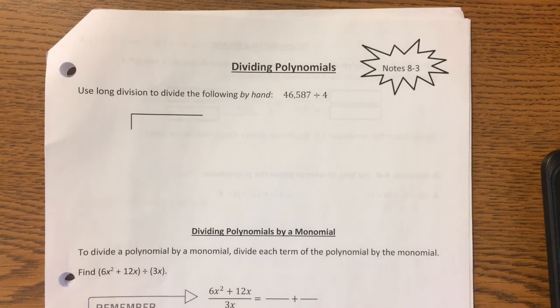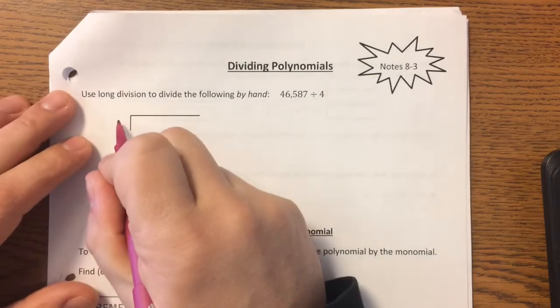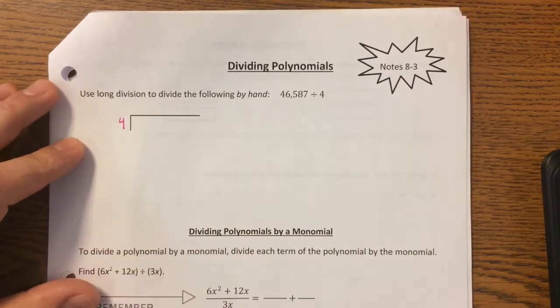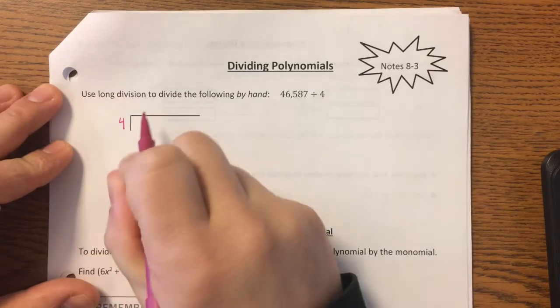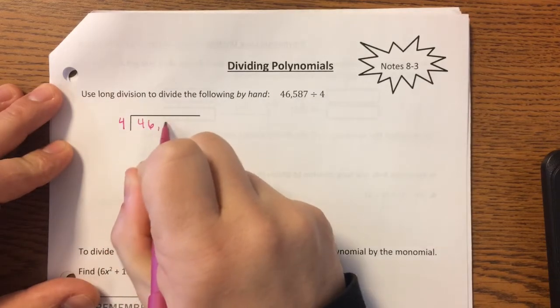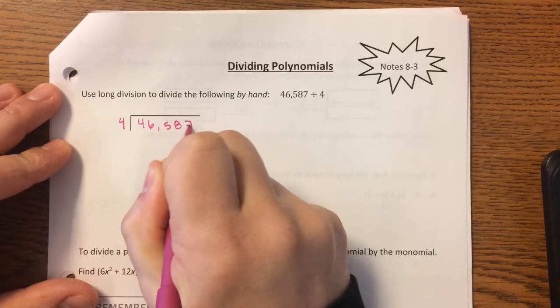So today we're going to learn how to divide polynomials, and to learn how to do that, we're going to start by going over something that you should already know how to do, which is how to divide integers. So let's say I want to do 46,587 divided by 4. To divide this using long division, you put the 4 out here, okay? And you put the 46,587 underneath.